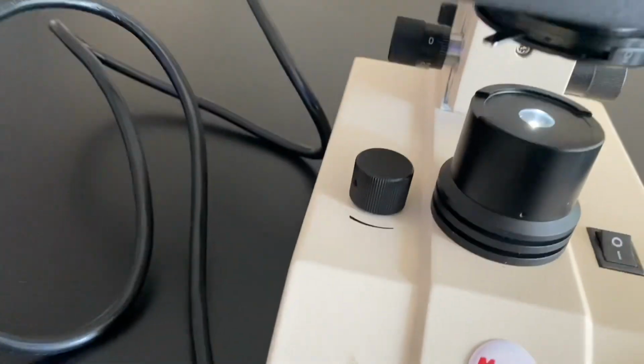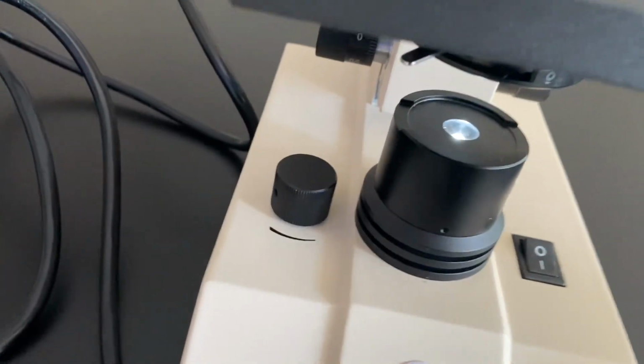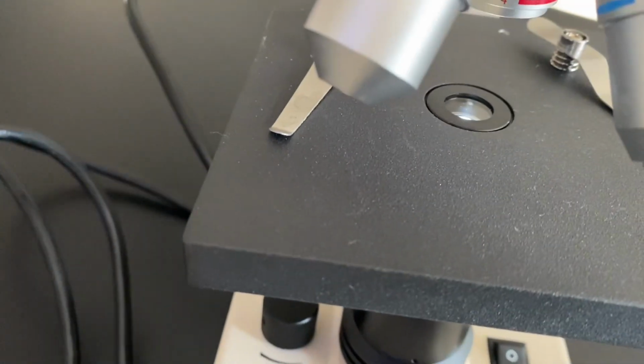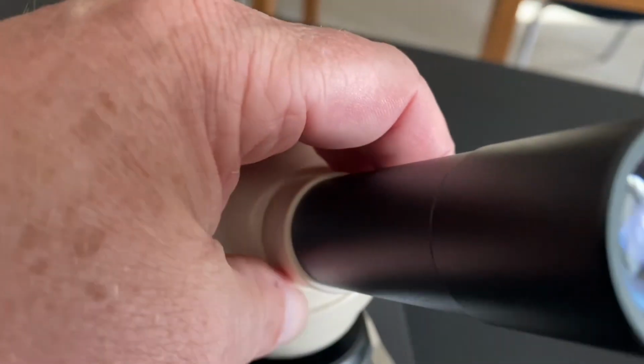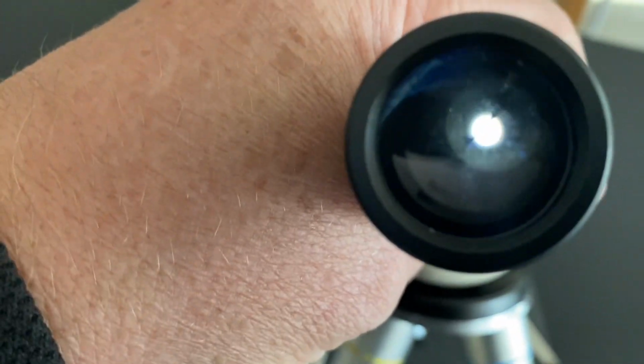And yes, look, the light is on. It's shining up through the stage into the objective lens, and then into the eyepiece lens. If we're good, we should see light. There it is, coming through. Now, if we put a specimen somewhere in the chain, the light can pass through, and we should be able to see that specimen and hopefully see it magnified.